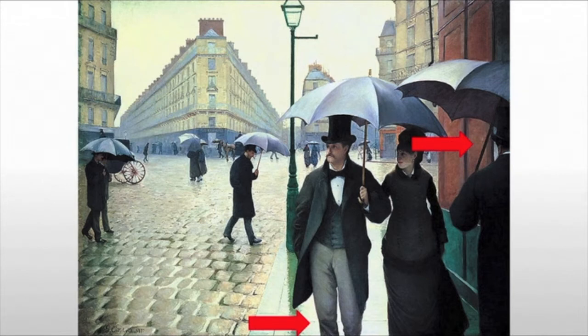So where's Caillebotte getting this idea? Well, he's looking at photography. So think about the last time you took a photo in a city. There are probably people moving around. You're focusing on one thing, for example, a building in the background, but of course, you're not paying attention to the people moving in and out of the frame. And that's something we only see in photography. We don't see it in painting all that often.